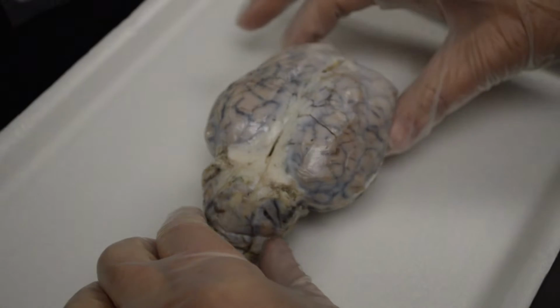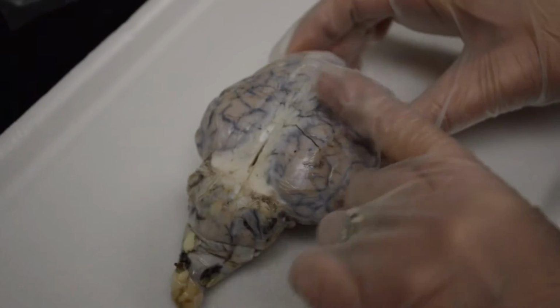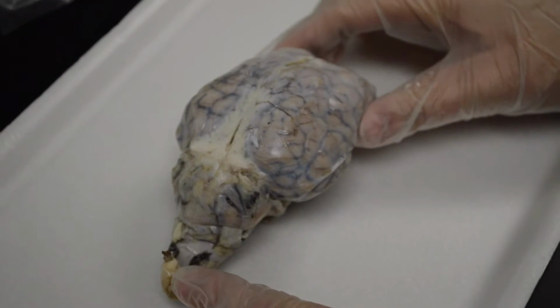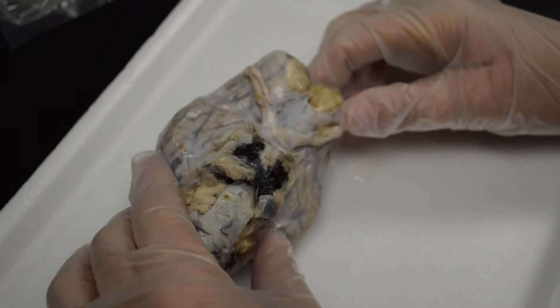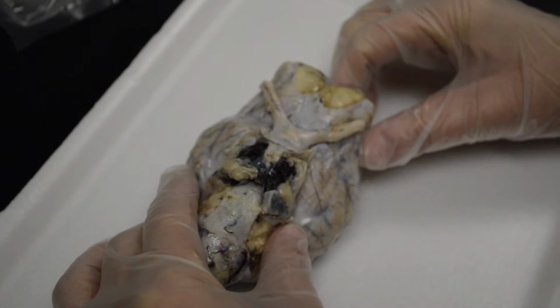All right, so this is a sheep brain. This is the anterior portion. This is the posterior portion. This is the dorsal side. This is the ventral side.